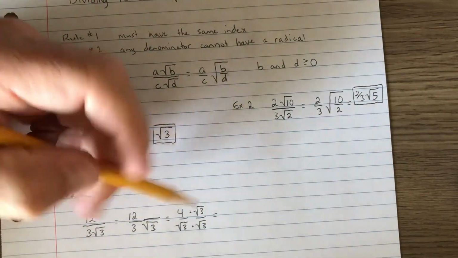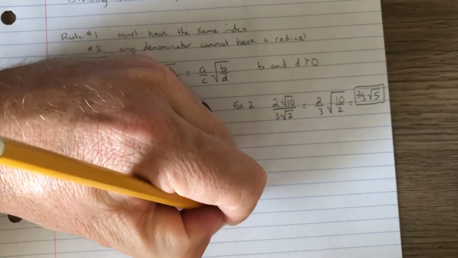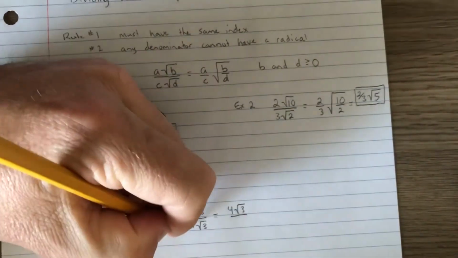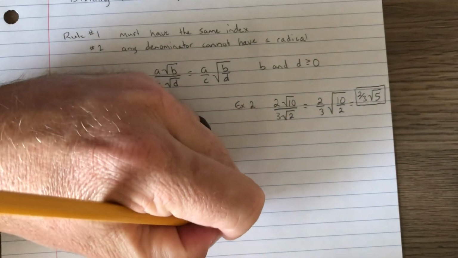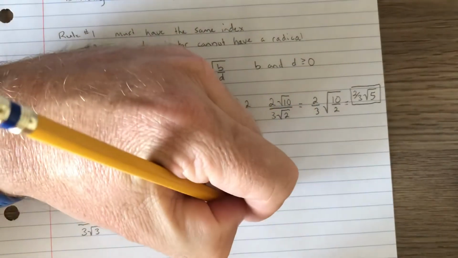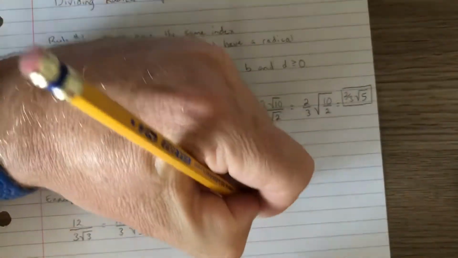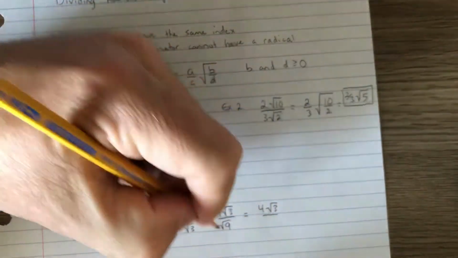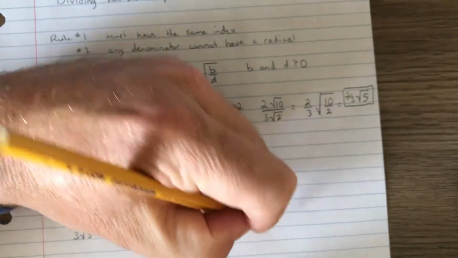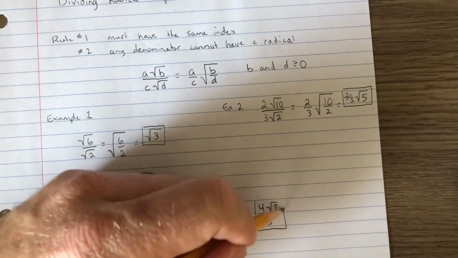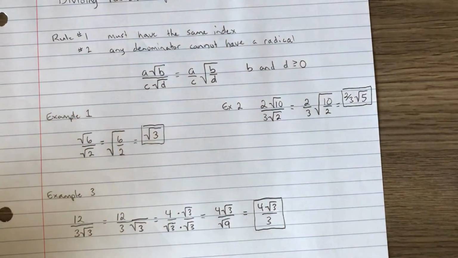Now on the top, we have 4 times the square root of 3, divided by the square root of 3 times 3, which is the square root of 9. Now we know that we can take the square root of 9. So 4 times the square root of 3, and then the square root of 9 is 3. So our answer is 4 times the square root of 3 divided by 3.